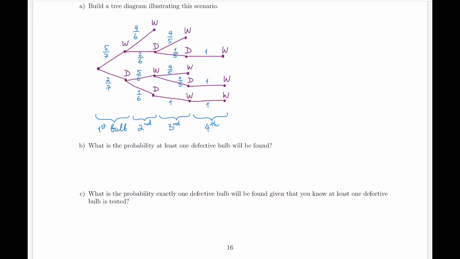Or I can remember the complement rule. Let's write that down. Probability of at least one defective is the same as 1 minus the probability of no defective light bulbs. The complement rule says that I can compute the exact opposite and subtract it from the total. In probability world, the total is 1, so here's what I have.